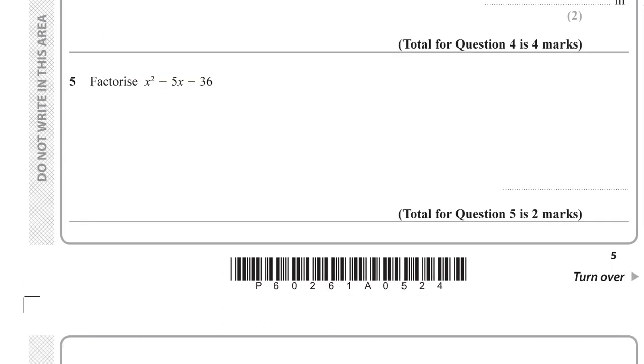Okay, next question is factorizing a quadratic. So when you factorize a quadratic, what they are expecting you to do is to go backwards and find the two numbers that need to go into this so that when you expand it back, you end up with that. So what we are looking for are two numbers that multiply to give you negative 36, and then we're looking for two numbers that add to give you negative 5.